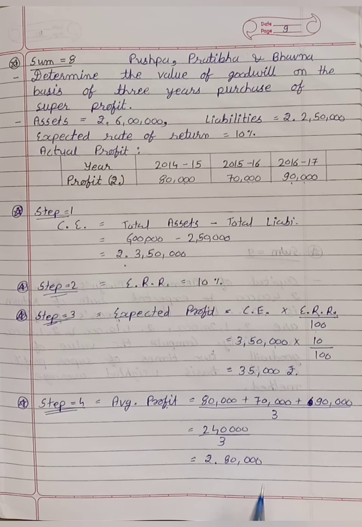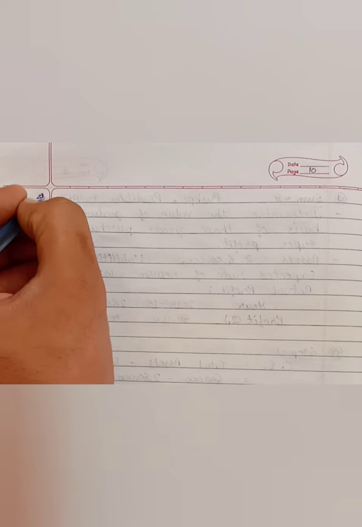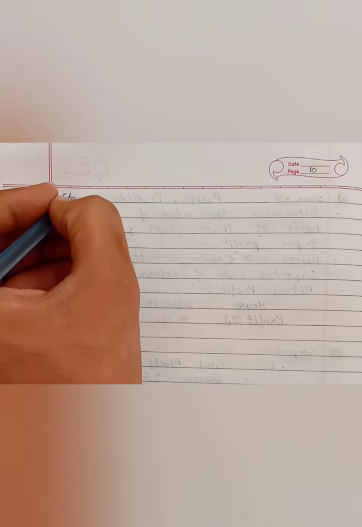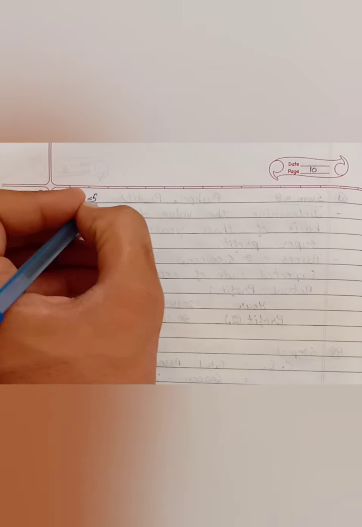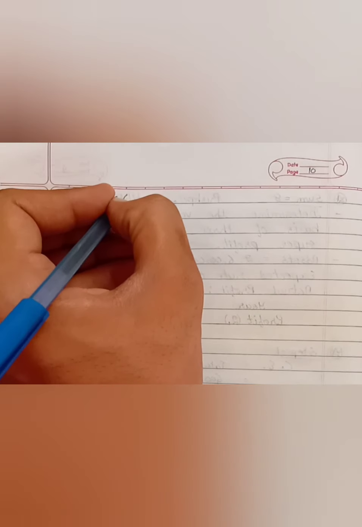So now we find step number 5. Step number 5 is our super profit.